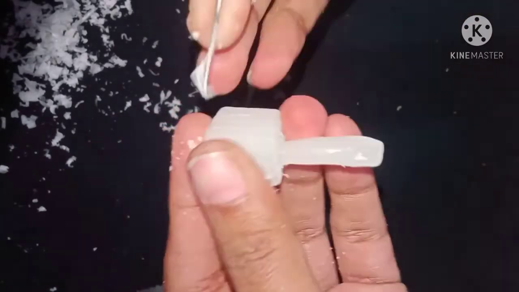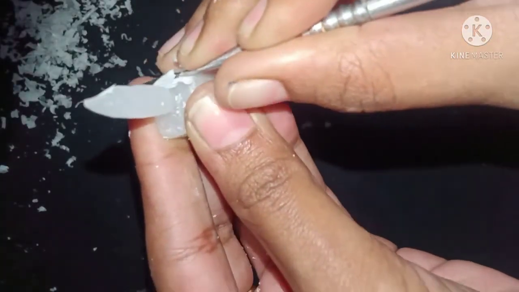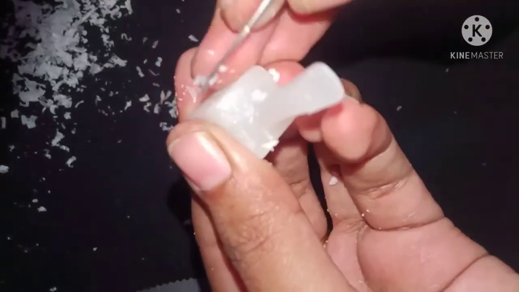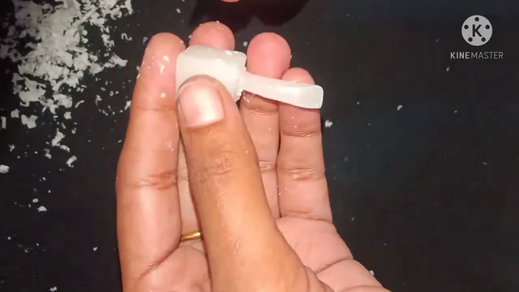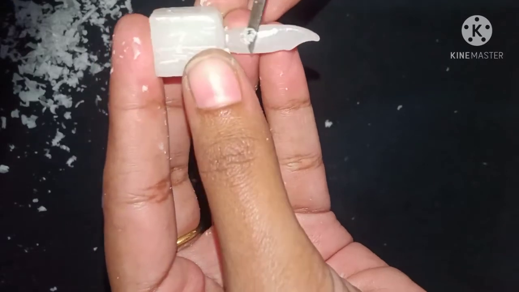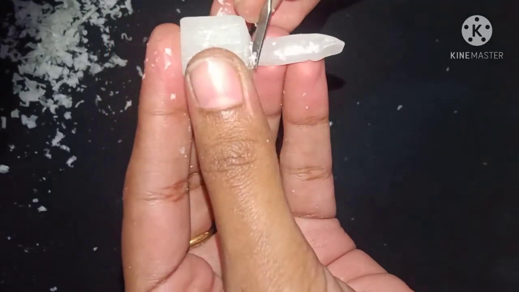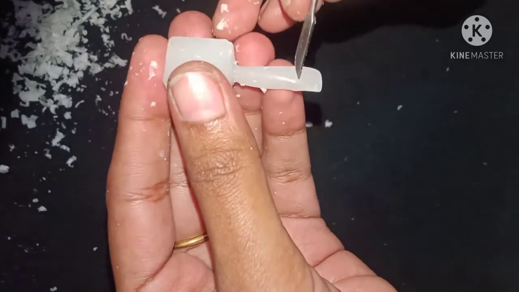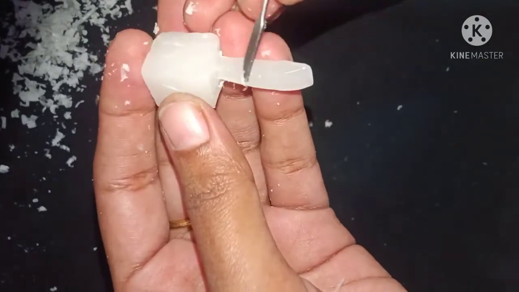Our root has a distal tilt at the apical 1/3 of the root. So in order to get that distal tilt at the apical 1/3, I am removing the wax on the mesial aspect of the apical 1/3 and I am leaving extra wax on the distal aspect of the apical 1/3.